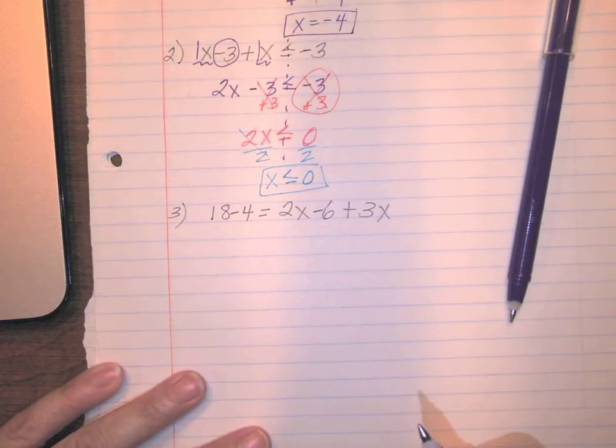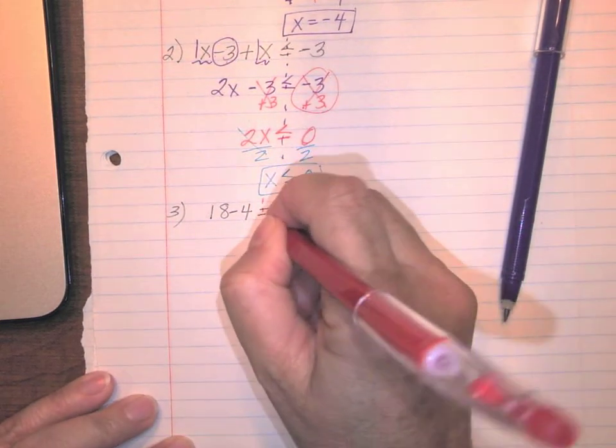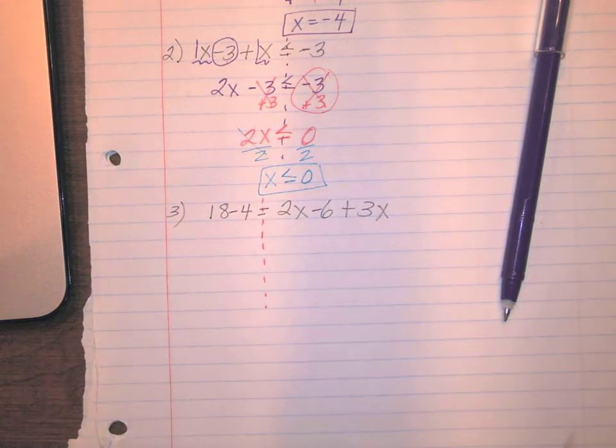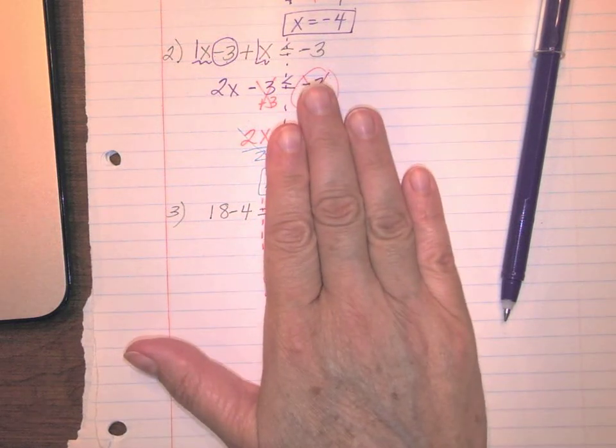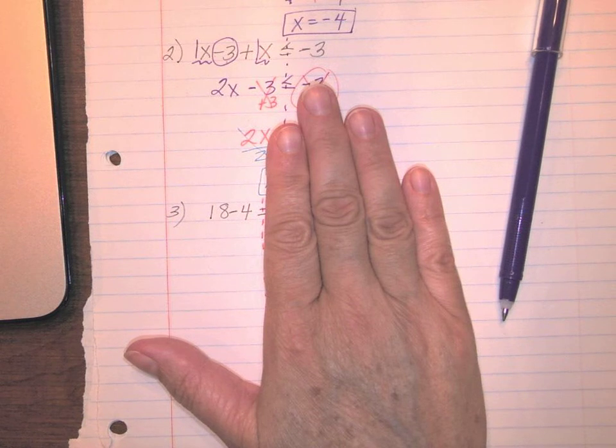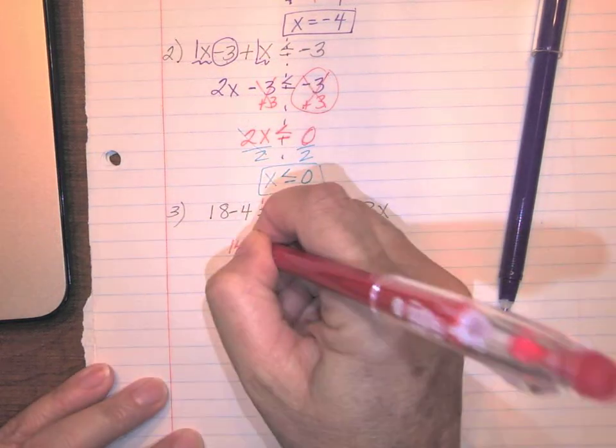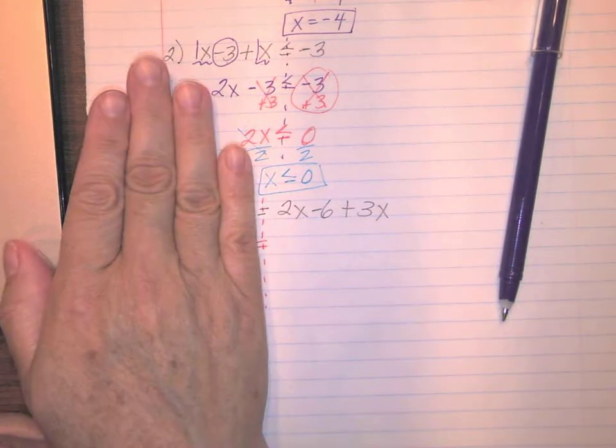All right, here's our next example. Oh, we have lots of stuff in this. It might look a little scary at first, but let's break it down one step at a time and make it easier. First, look at this side of the equal sign. I have two constants. I can combine those. They're like terms. What is 18 minus 4? It's 14.